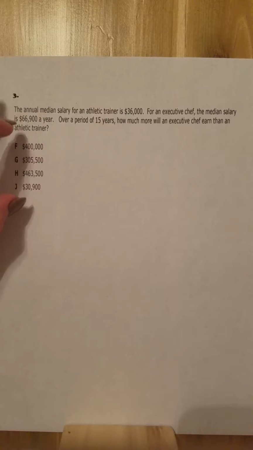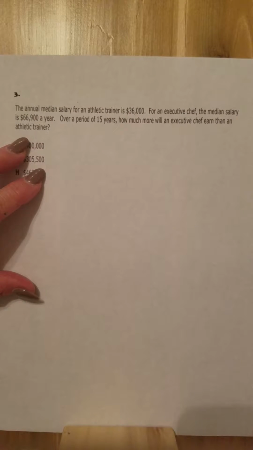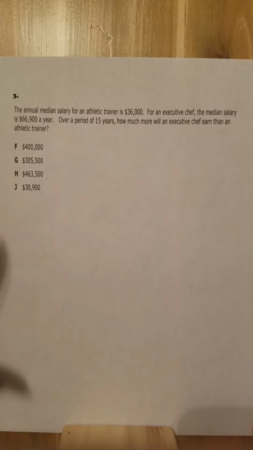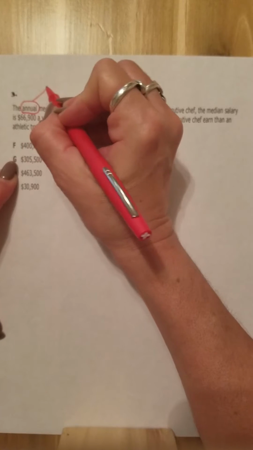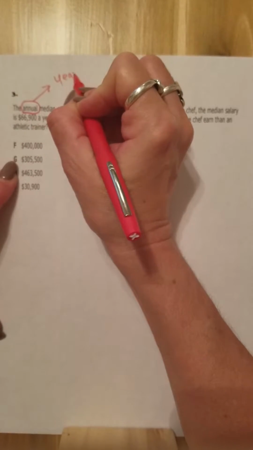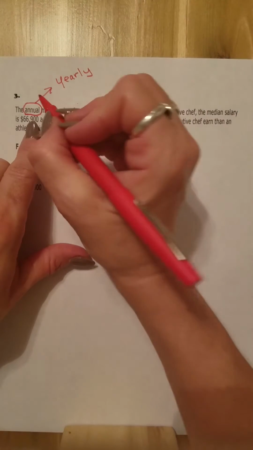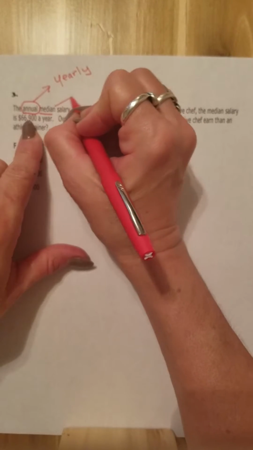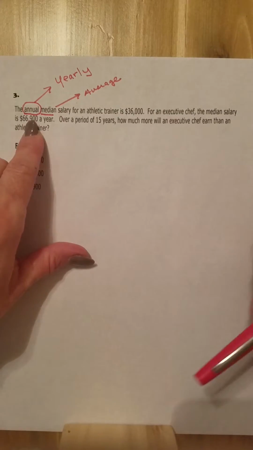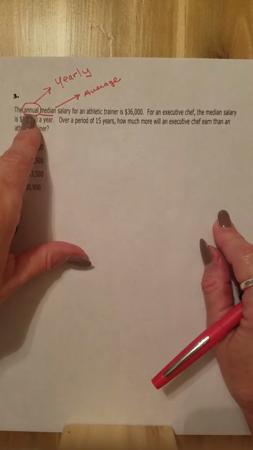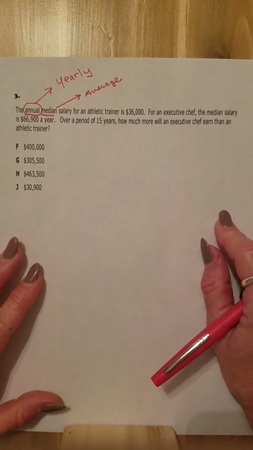So you're most likely going to see something like this, or you're going to see something with debit and credit cards, which I'm going to talk about in a minute. It says the annual means yearly, so every year. Median salary. Median just means like the average salary. When they add all their years up together, it's their average. So the annual median salary for athletic trainer is $36,000.